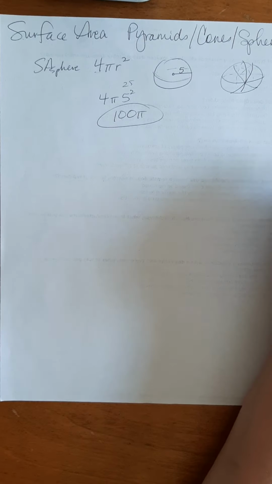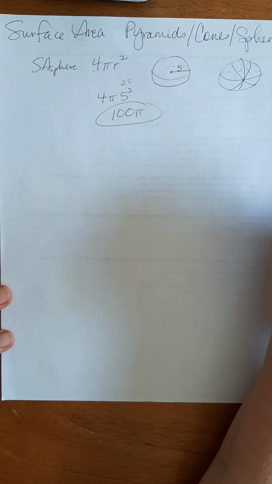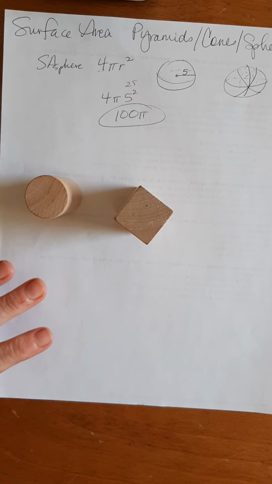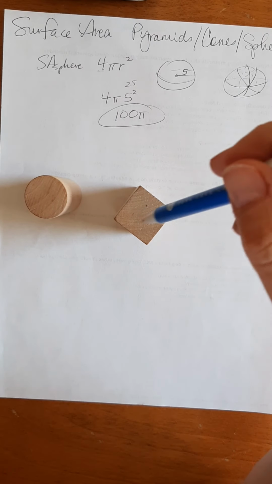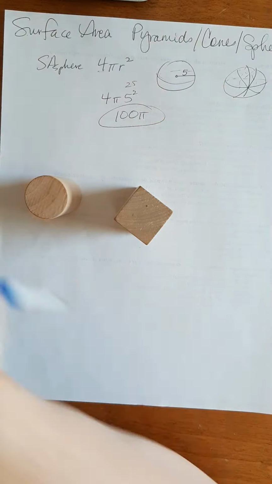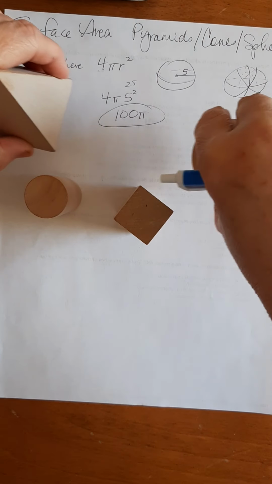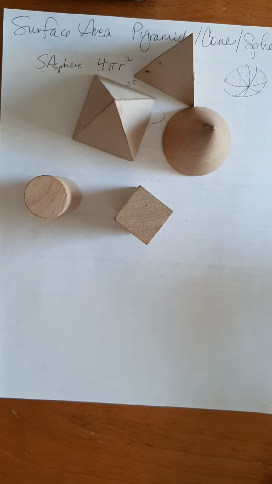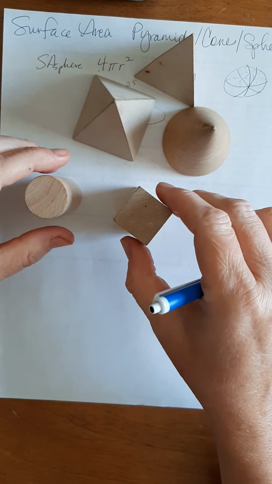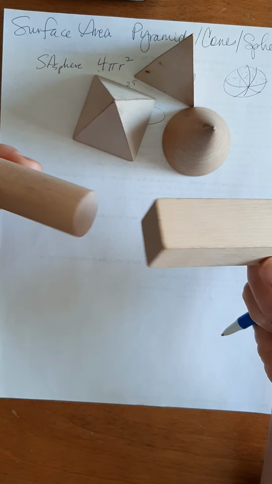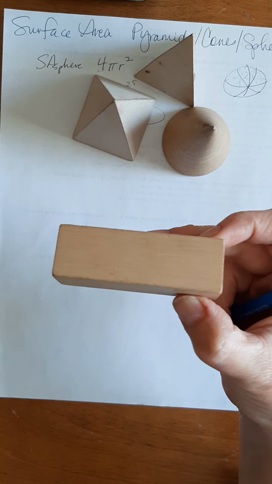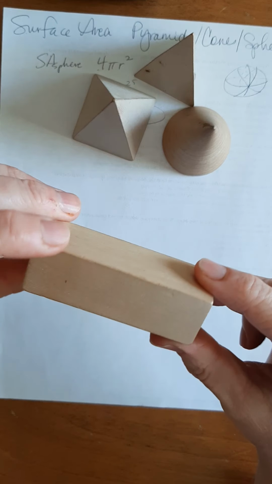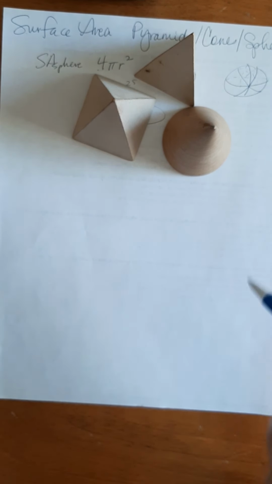Anyway, now to the fun stuff, pyramids and cones. Now that was our last video. We had prisms, cylinders, but this one is on pyramids and cones. Now remember, prisms have 2 bases, and prisms in particular have rectangles for sides.